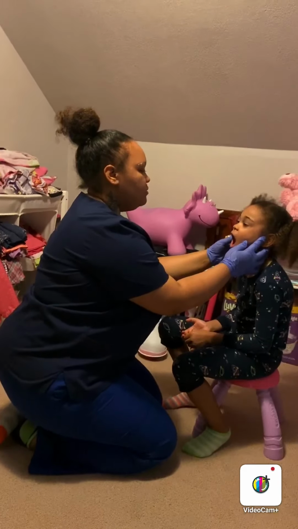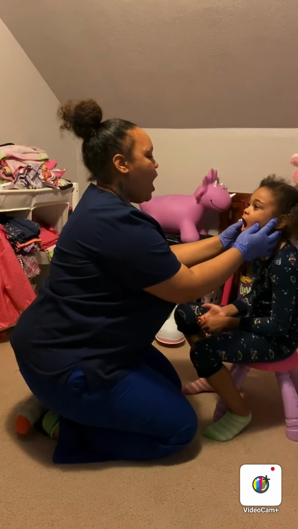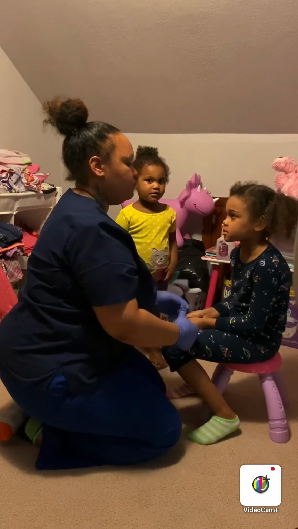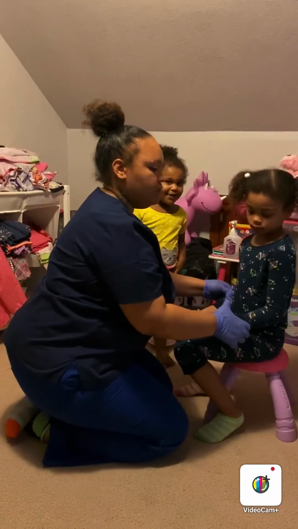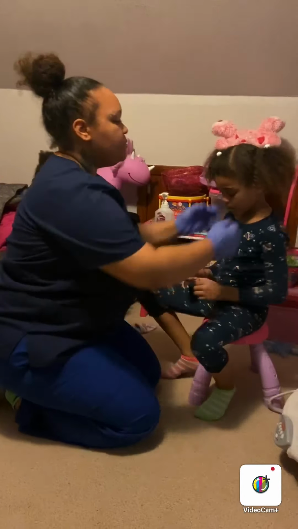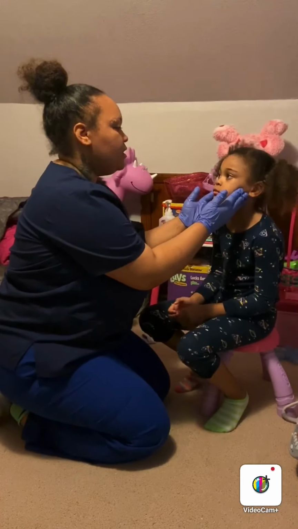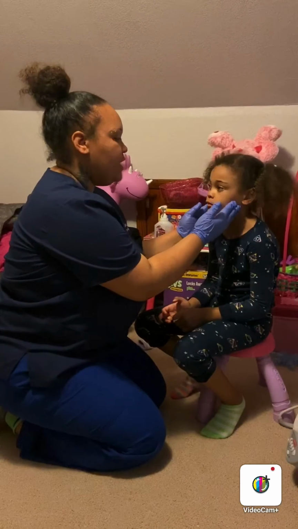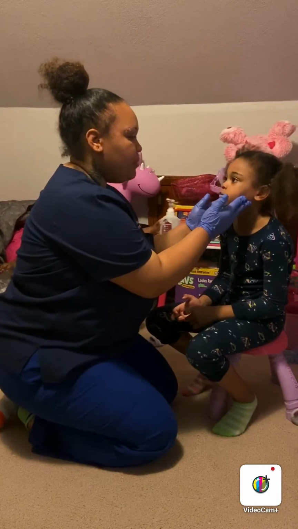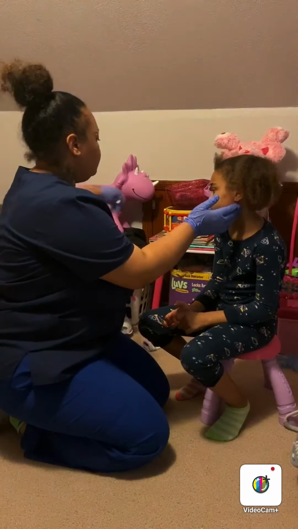So just checking range of motion, if you can open your mouth and close it. Okay. Also, upon inspecting the TMJ joint and the range of motion, I am going to be looking at asymmetry, and also noting if I notice any crepitus or popping of the joints of her TMJ.